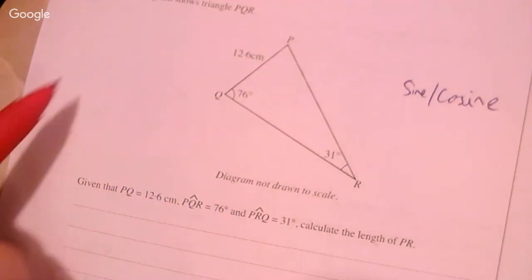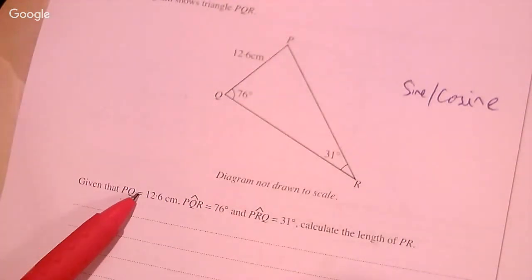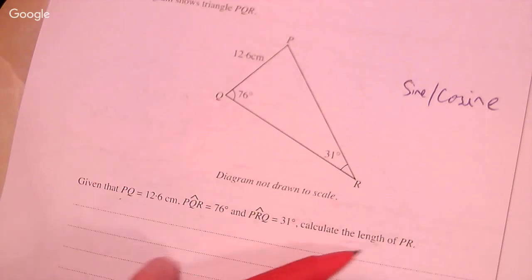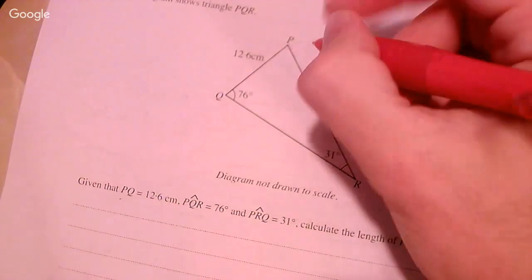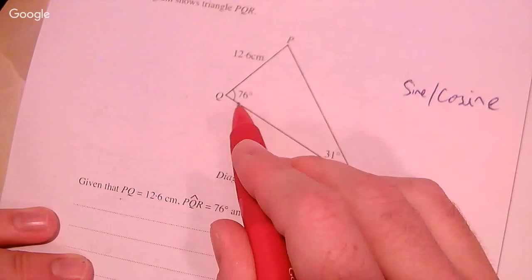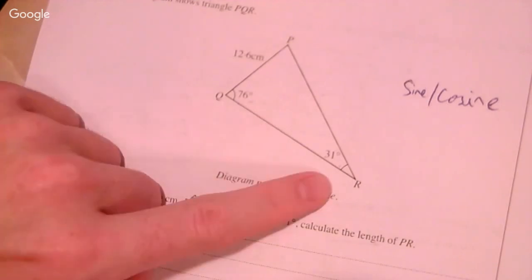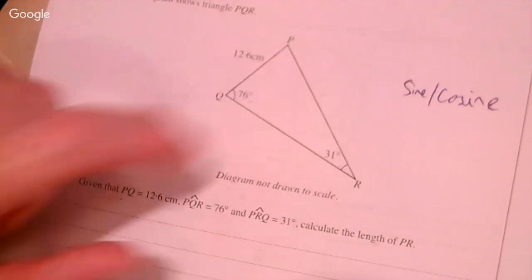Okay, so it says, here's my triangle, given that PQ is that, so all that information again, which you've already put in the drawing for us, calculate the length of PR. Okay, so I need to find this length here. Do I know the angle opposite it? Yes, happy days. Opposite it, yep. So I can go ahead and solve this. If they could have said find QR, so I'd need to find the angle opposite in that case.